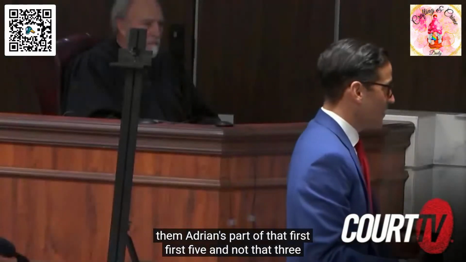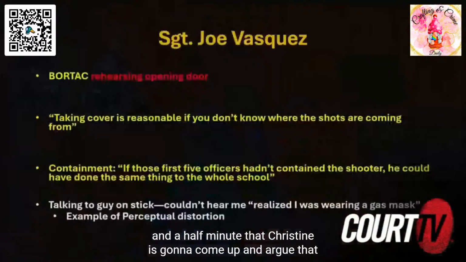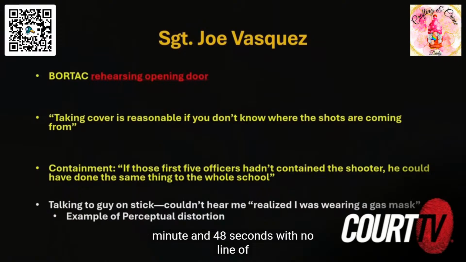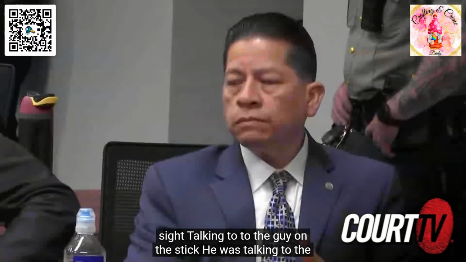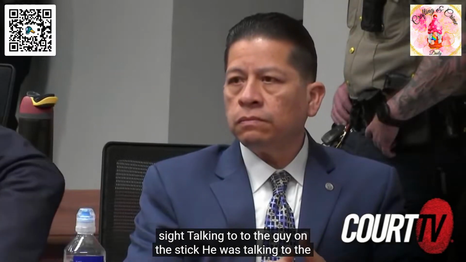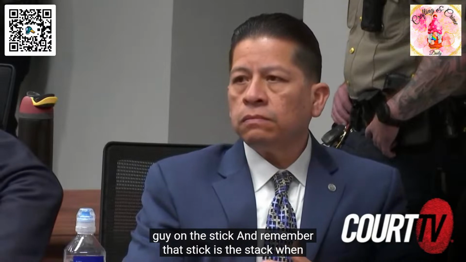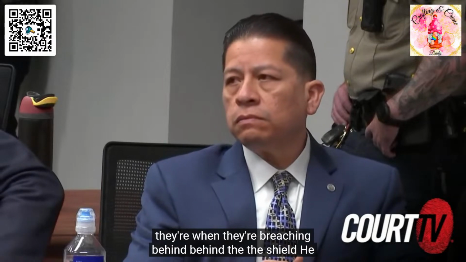Talking to the guy on the stick. He was talking to the guy on the stick. Remember that stick is the stack when they're breaching behind the shield? He said he couldn't hear me because I realized I was wearing a gas mask. He himself was experiencing perception distortion. He didn't even realize he had a gas mask on.